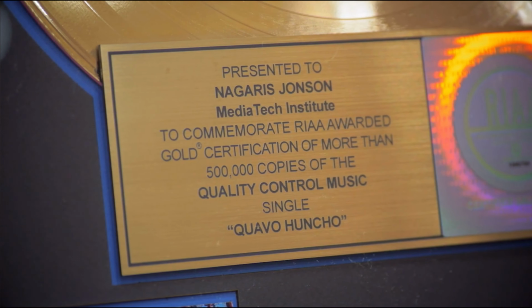On this episode of 120 Seconds, audio instructor Nagaris Johnson, a recent gold record recipient, is going to show you his unique reverb technique for ad-libs.